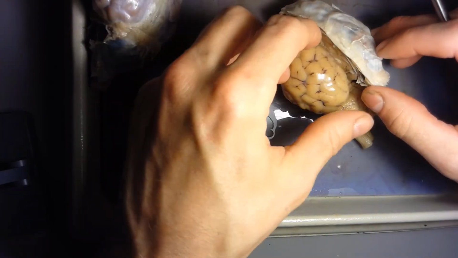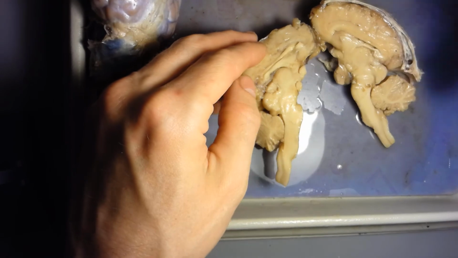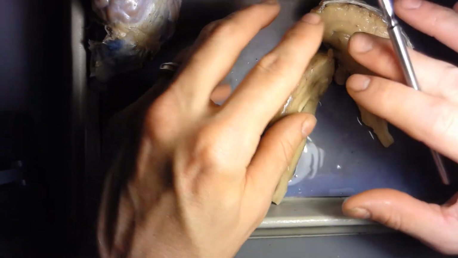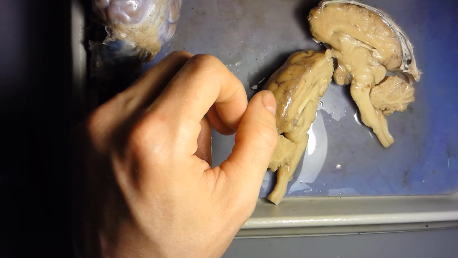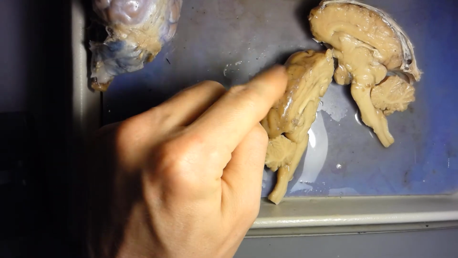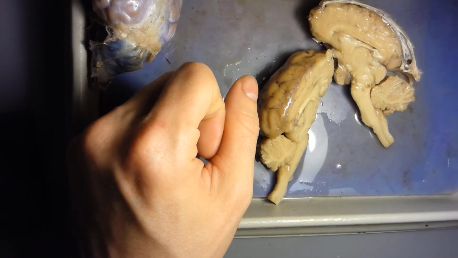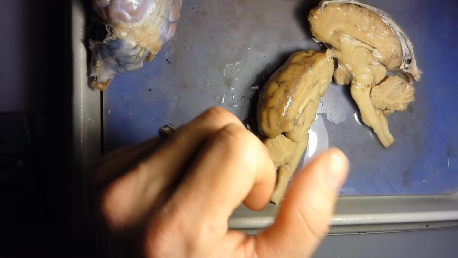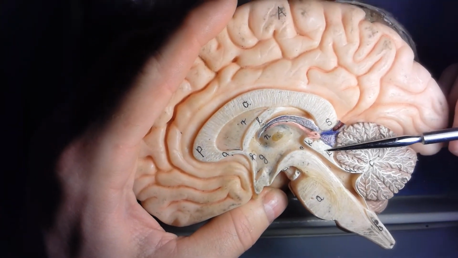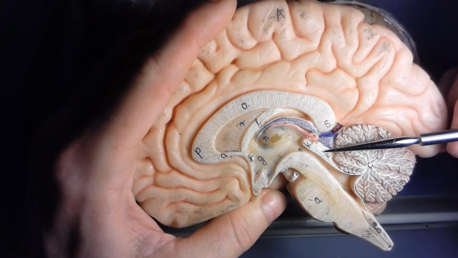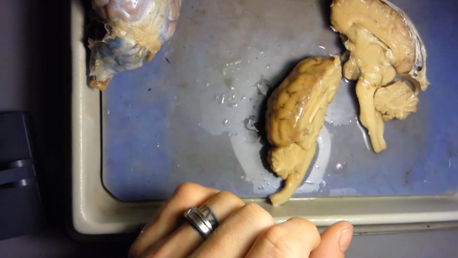Okay, corpora quadrigemina, I'm not going to test you on this. It's really small, the corpora quadrigemina and the superior and inferior colliculi, so I will not test you on that. That's why it's asterisked on the list. That means I will not ask you it on the actual brain. I will only ask you that on the brain model, where the corpora quadrigemina is right here with the superior colliculi and inferior colliculi. So I'm not going to test you on this.